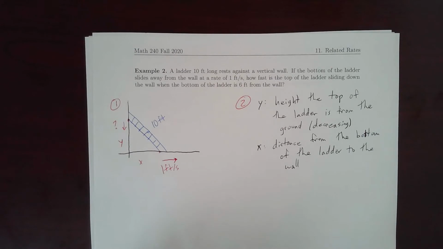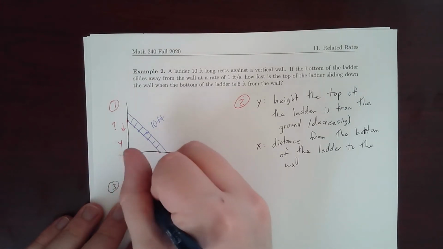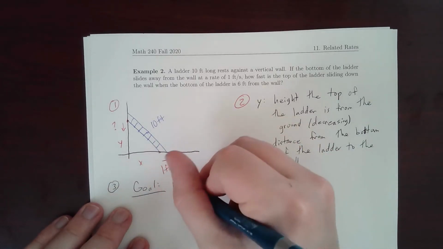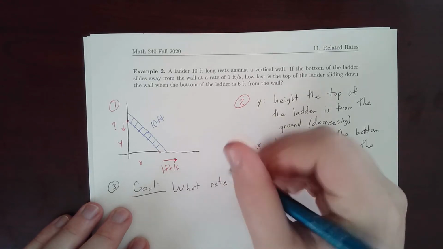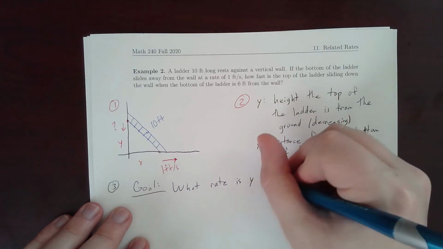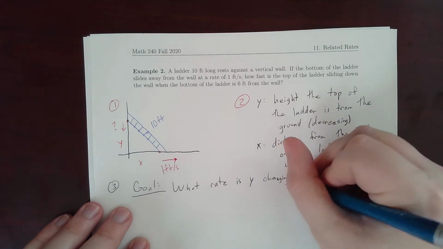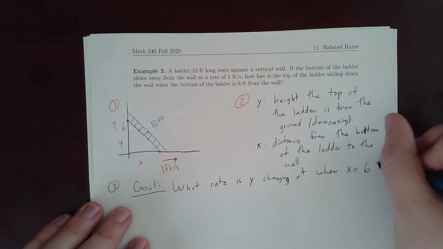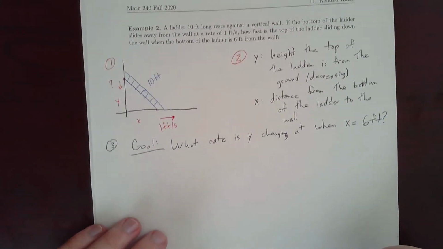So next, we want to go ahead and separate our general and particular information. So our goal is to find what rate y is changing at when x equals 6 feet. So when the bottom of the ladder is 6 feet away from the wall.